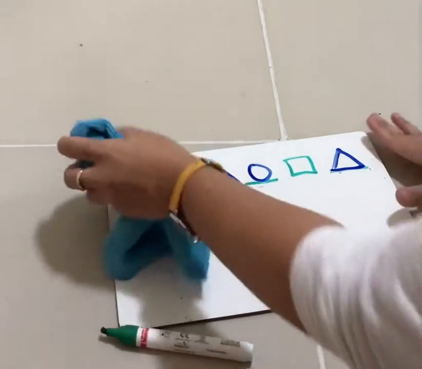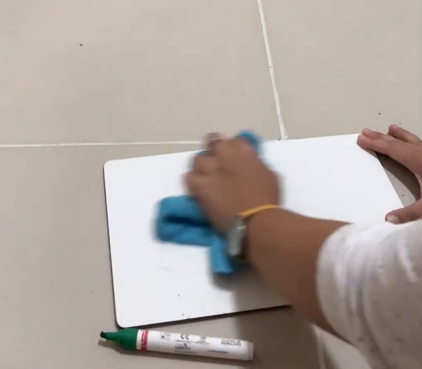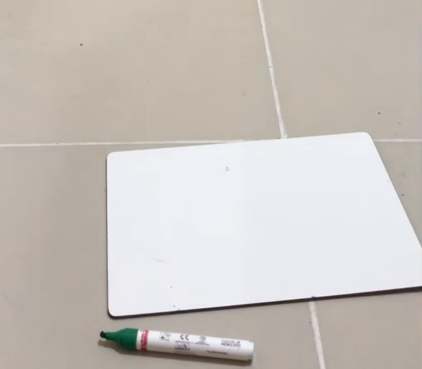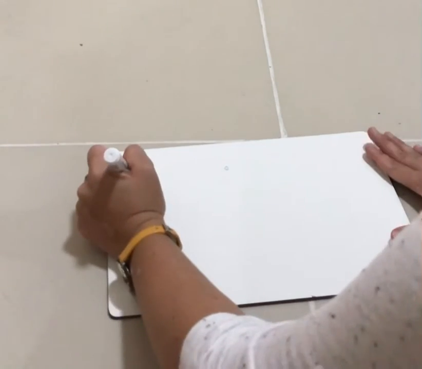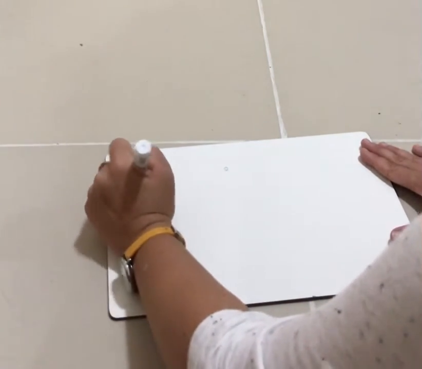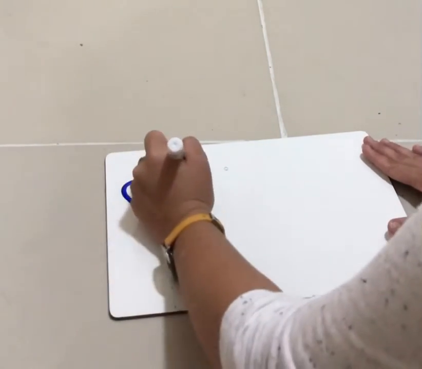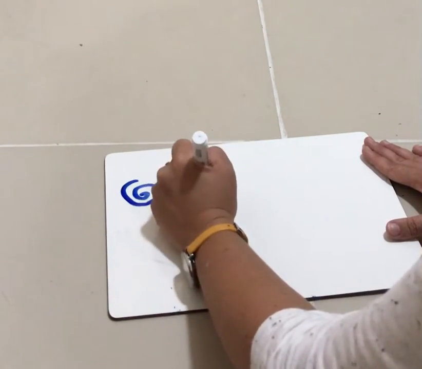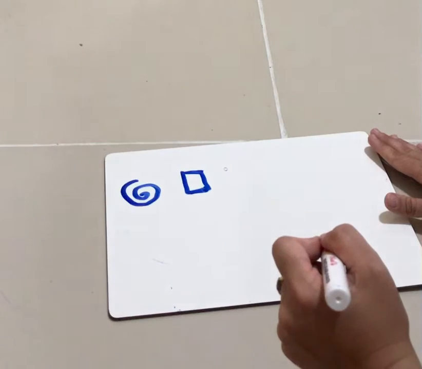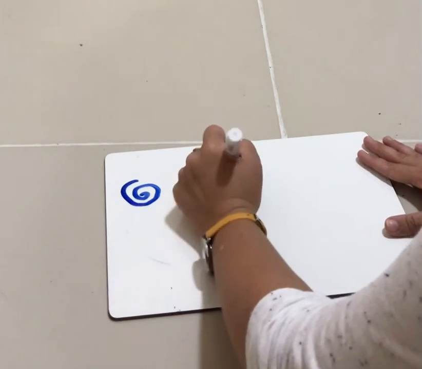Let's try another. One more for you. What shall I do? I might do a random pattern. Let's do a twirl, square, kind of a square. Let's do a star.